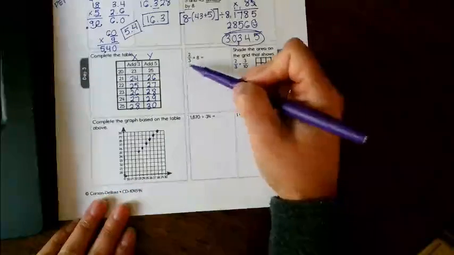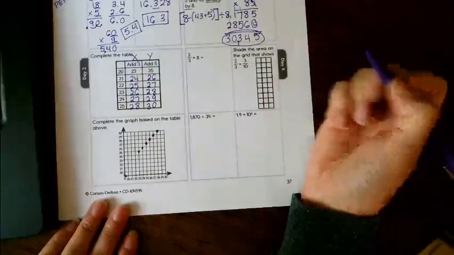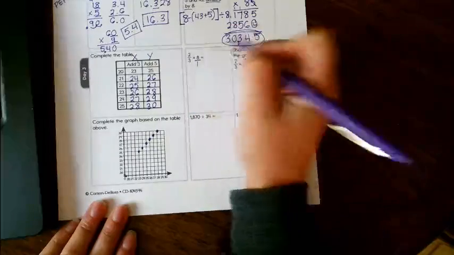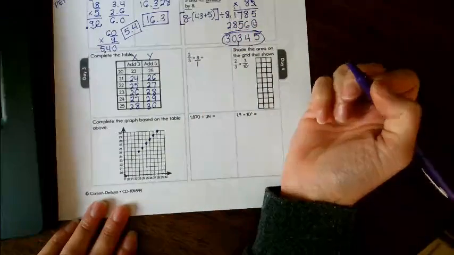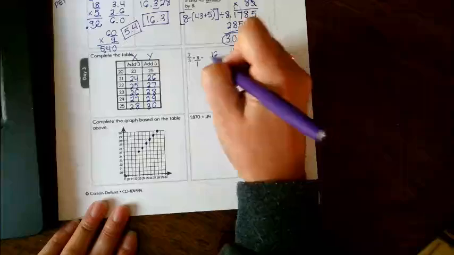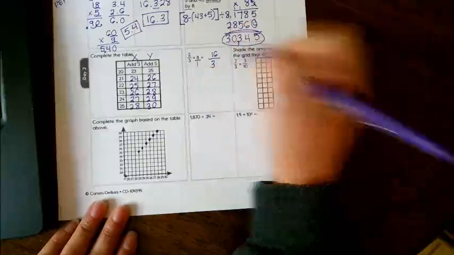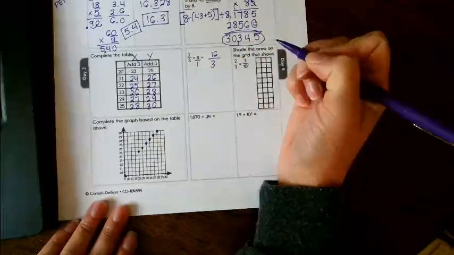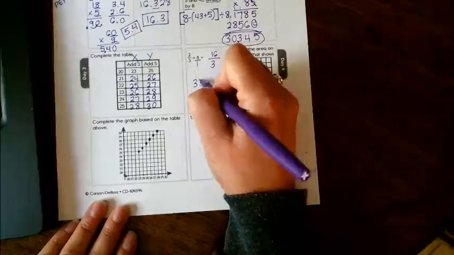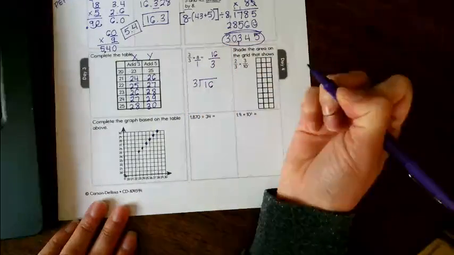All right, this is multiplying a fraction by a whole number. Anytime you do that, you put your whole number over 1 and multiply across. 2 times 8, 16. 3 times 1, 3. That is an improper fraction. So we're going to divide to make it into a mixed number.